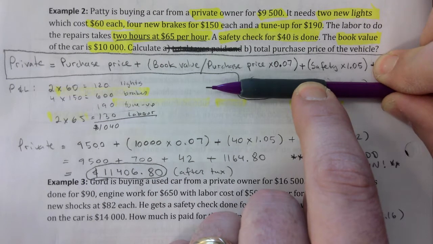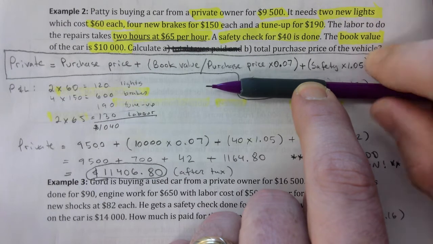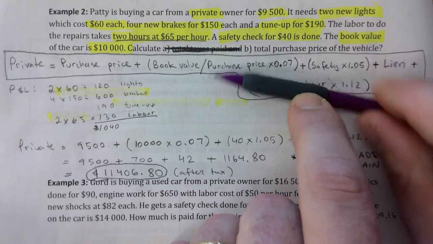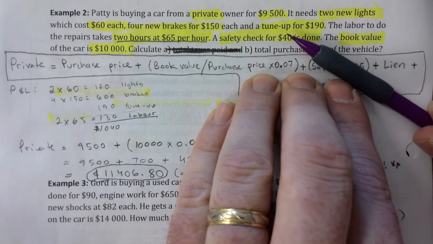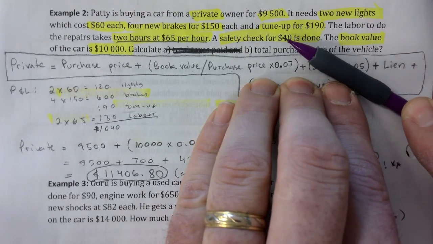That's all I'm going to remind you of, right? If there's no safety but there's a lien, make sure you cover that up, and then my formula reduces to that. So this is a very general formula.